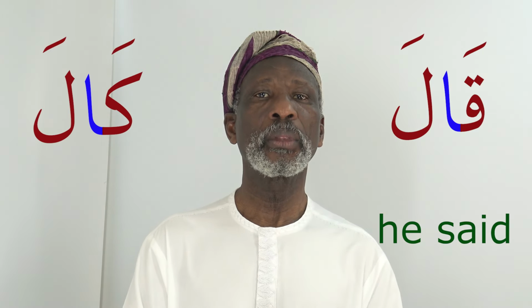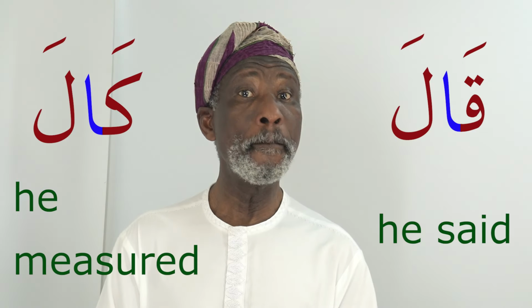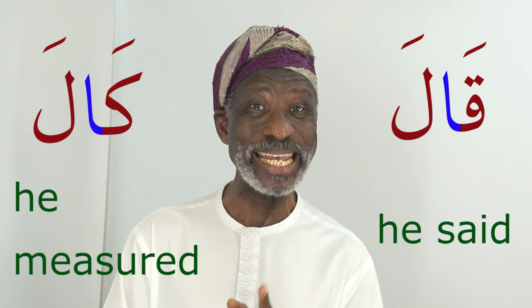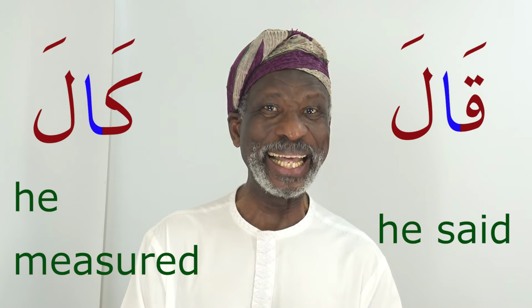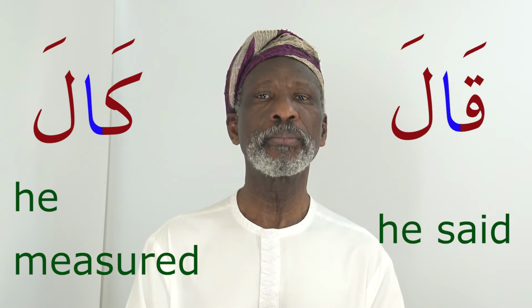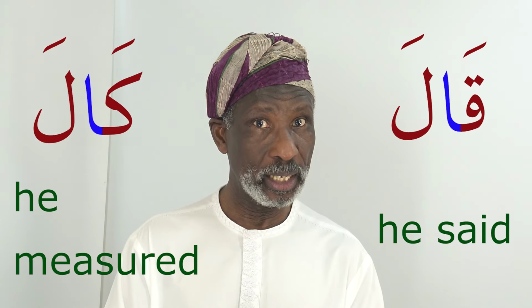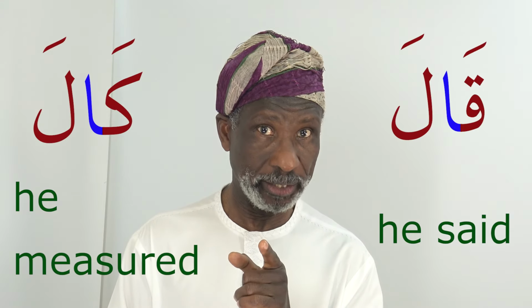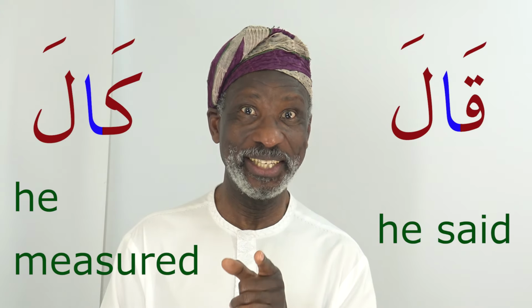Now let's replace that qaf with kaf. It becomes kala. That's a verb to measure. That means he measured. Look at that. Qala, he said. Kala, he measured. You are getting the idea. One more illustration that you can cause diplomatic incidents if you don't pronounce your letters properly in the Middle East. I tell you, this is my disclaimer. I didn't teach you that, no?